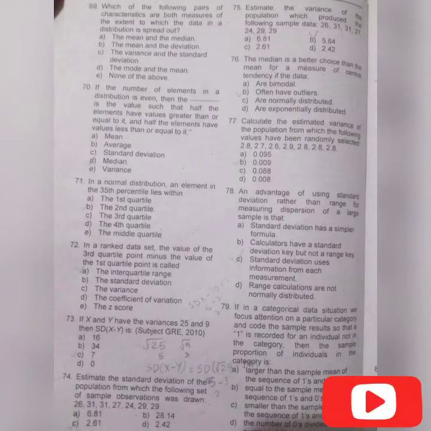74. Estimate the standard deviation of the population from which the following set of sample observations were drawn: 26, 31, 31, 27, 24, 29, 29. The right answer is 2.61. We add all these values and divide over the total number.